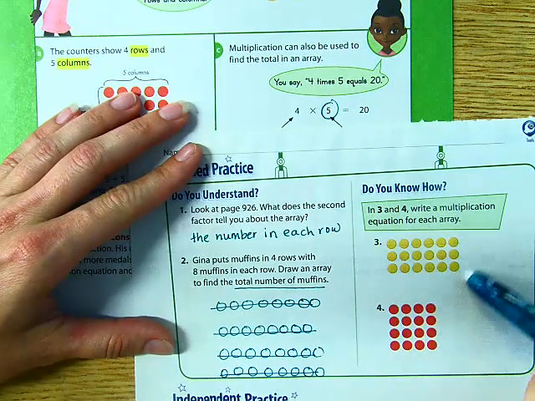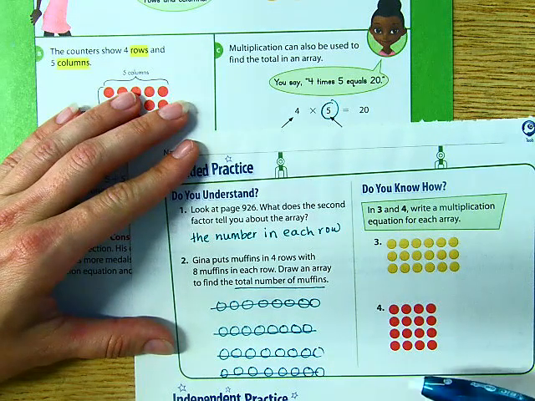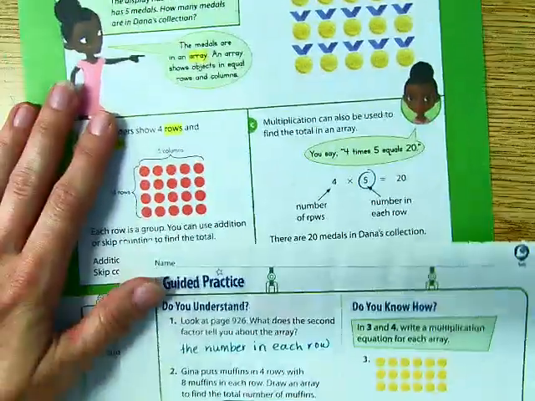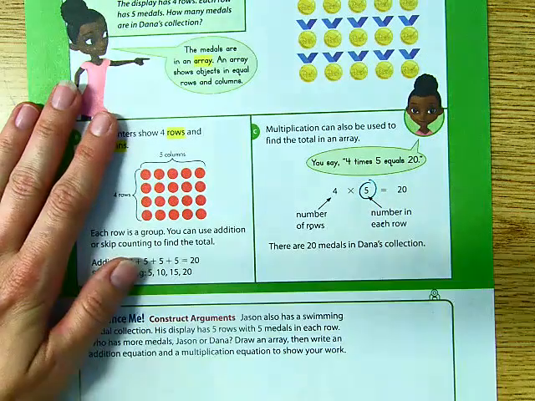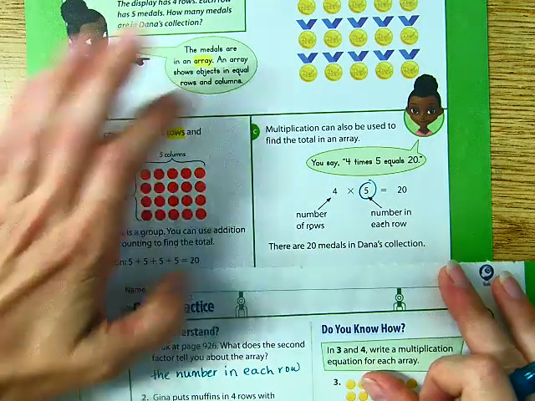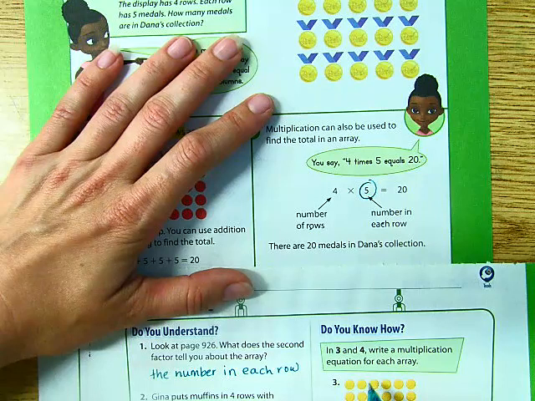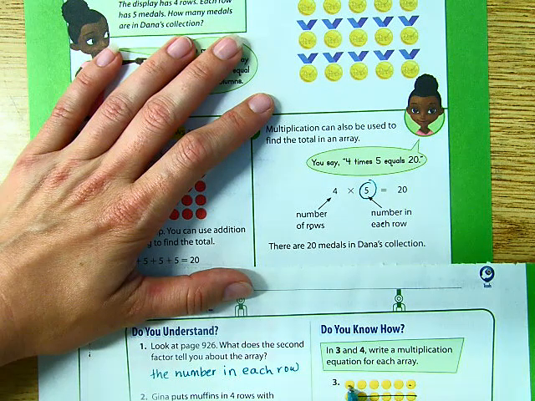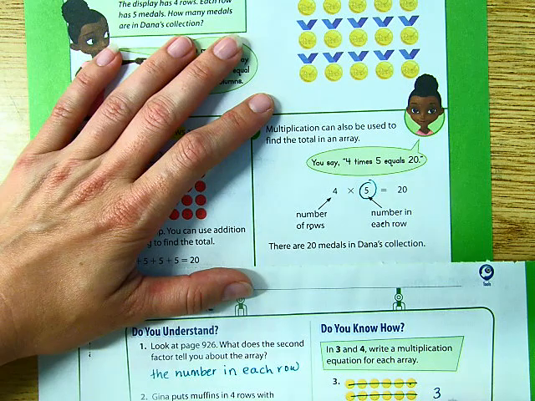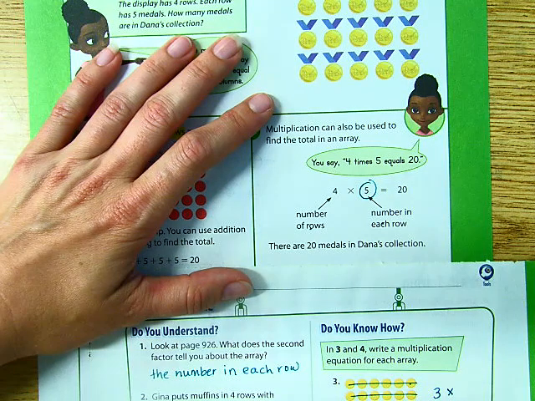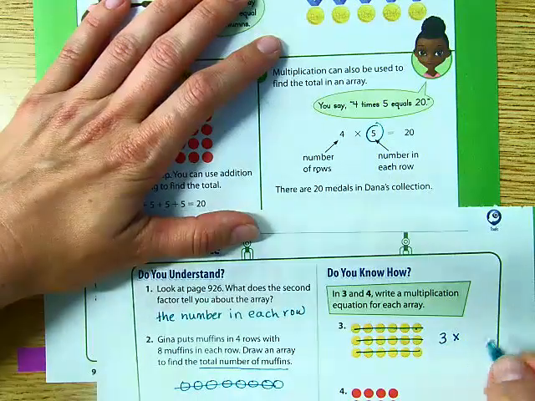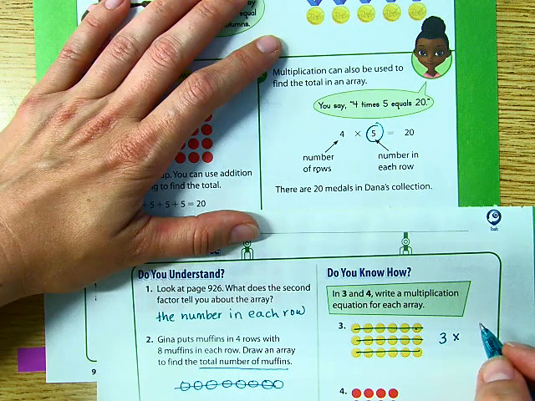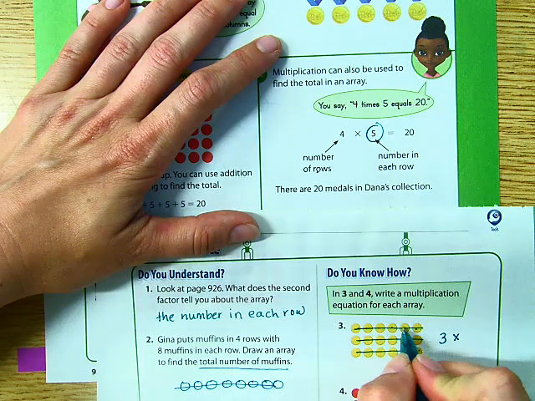Then, if you have an array, this is write a multiplication equation. So remember, we can look back here at page 926, and this says the number of rows. So first we're going to figure out how many rows there are. There's 1, 2, 3 rows. So 3, and since we're writing multiplication, we're going to do times, and I'm going to find out how many are in each row. 1, 2, 3, 4, 5, 6.